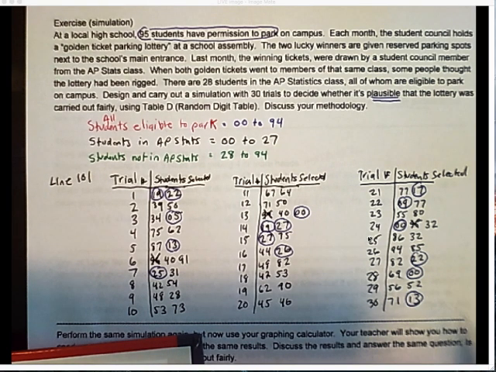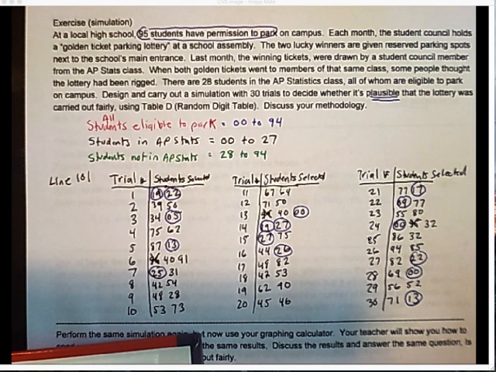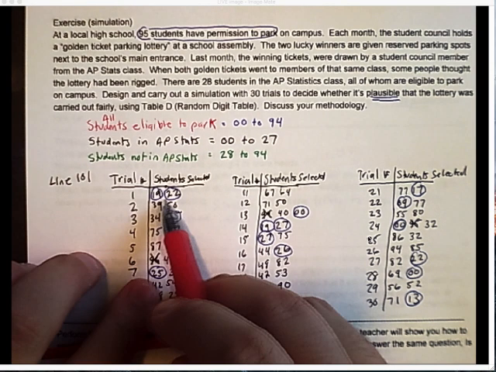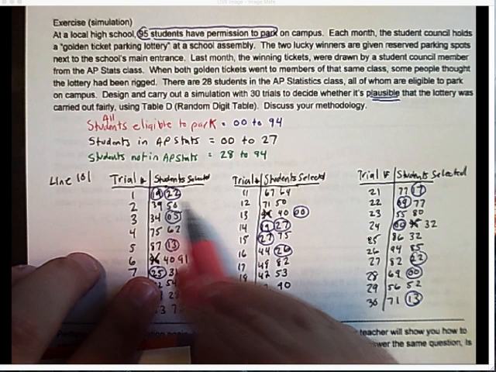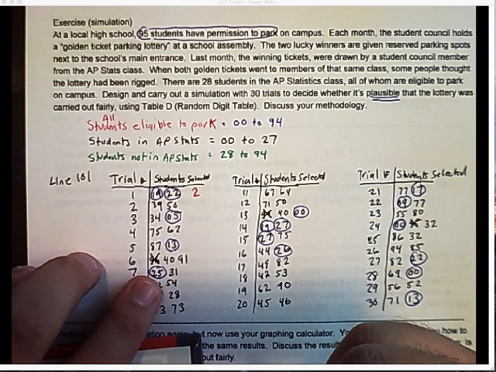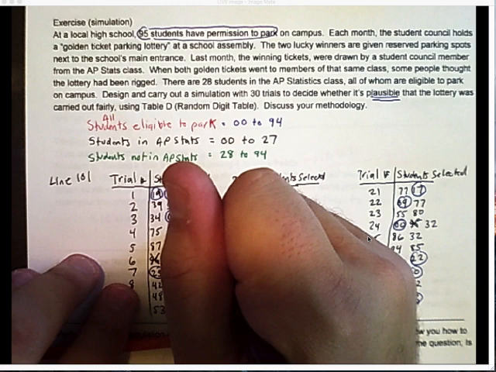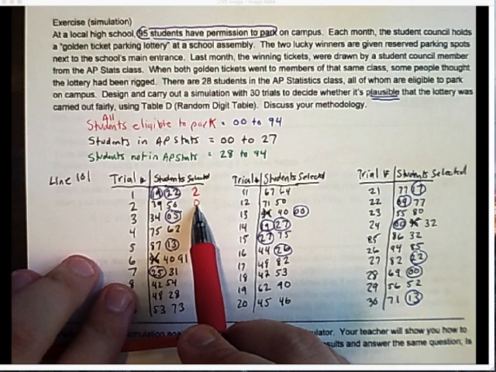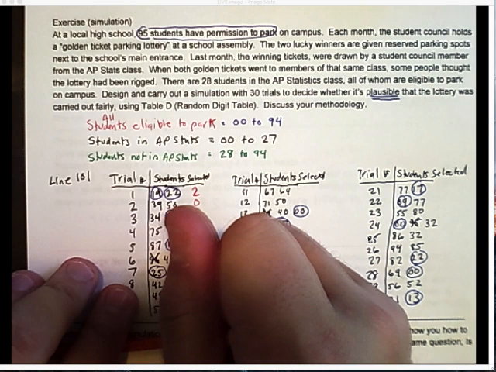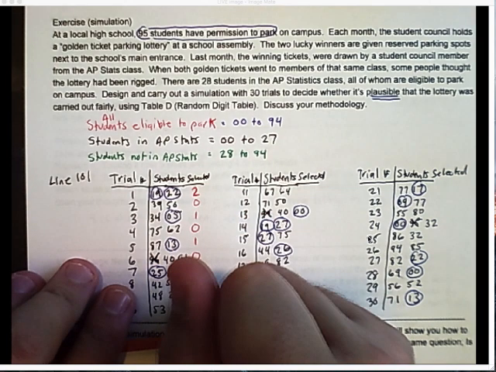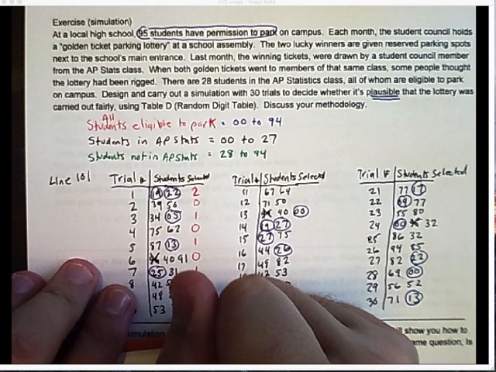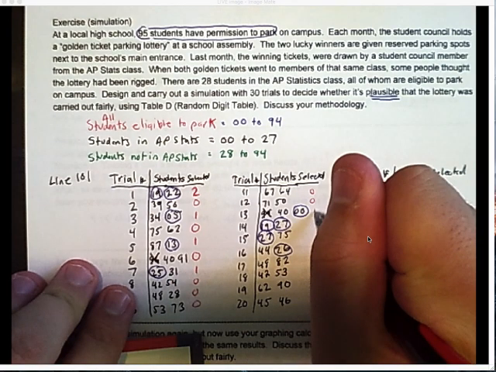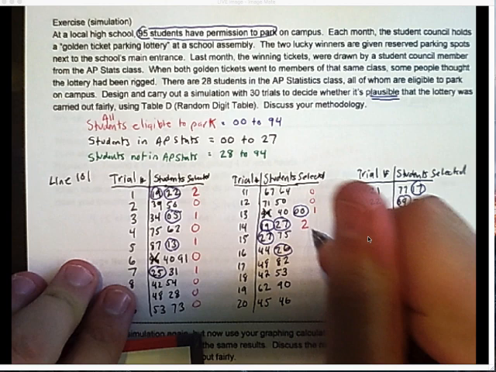I think I got them all. All right. So in the very first lottery, just using chance behavior of a random digit table, 2 students from AP Stats got selected. All right. Here, nobody got selected. Then 0 AP Stats students got selected. 1 AP Stats student got selected. Here, nobody did. Then 1, then 0, then 1, then 0, 0, 0. Right, then 0, 0. 1 AP Stats student got selected. Then we have 2 again. Then we have 1. Then we have 1.